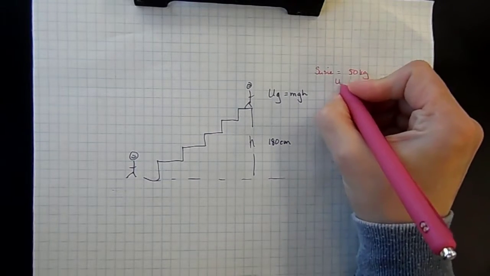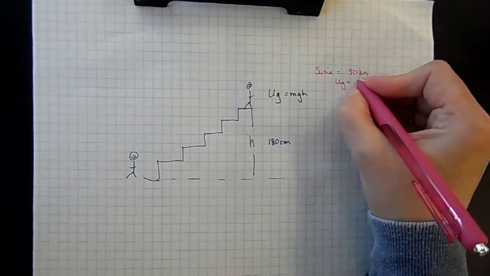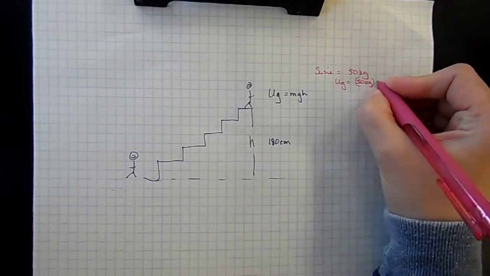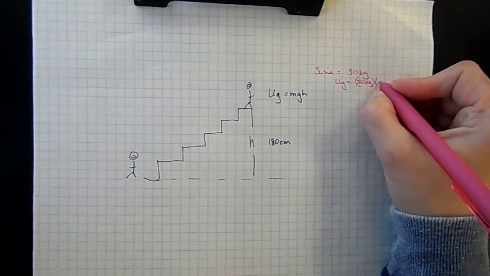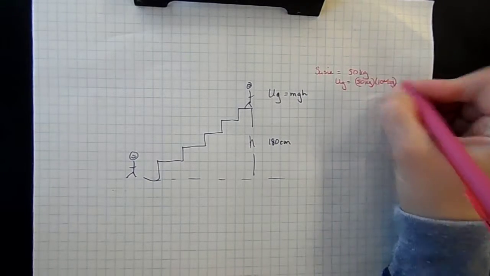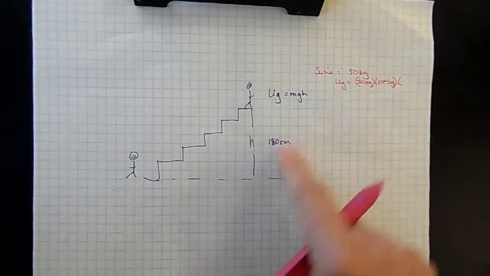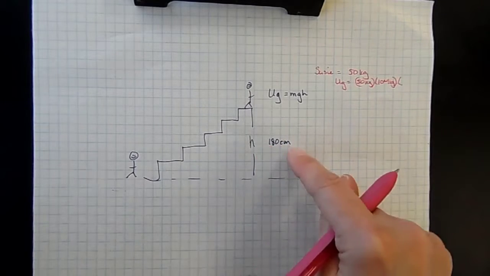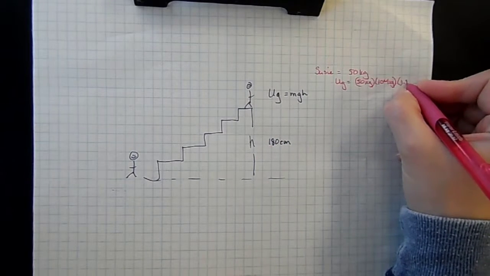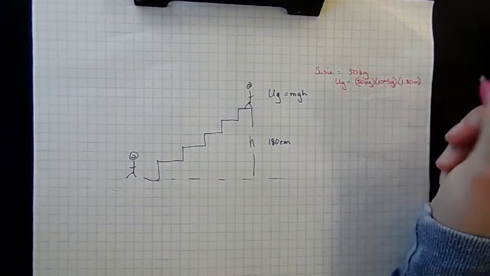All right, so her gravitational potential energy is going to be 50 kilograms times g, which is 10 newtons per kilogram, times a height in meters. So we want to convert this to meters. So we're going to divide by 100. So 1.8 meters.